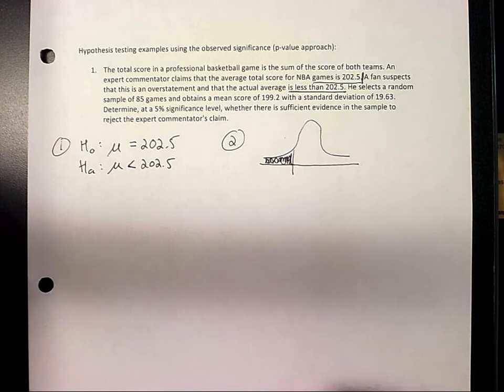So let's just say that the fan just didn't say anything, right? And that the expert commentator said, hey, it's equal to 202.5, and the fan goes, sounds like a bunch of crap, let me go test it out, right? Now he's not making a claim other than he thinks that you're wrong, right? So here then that would just be the complement of this, so that would mean this would be not equal to.